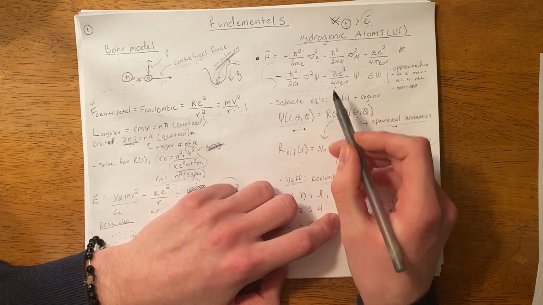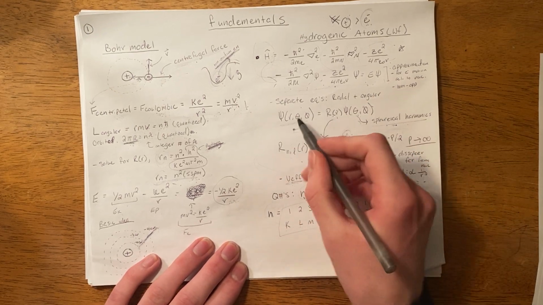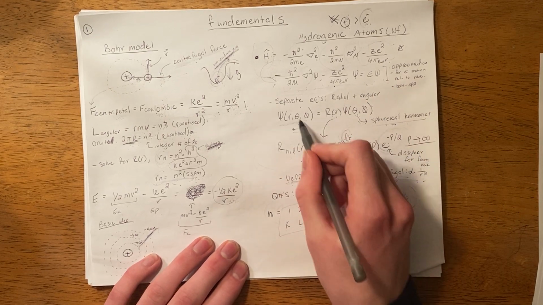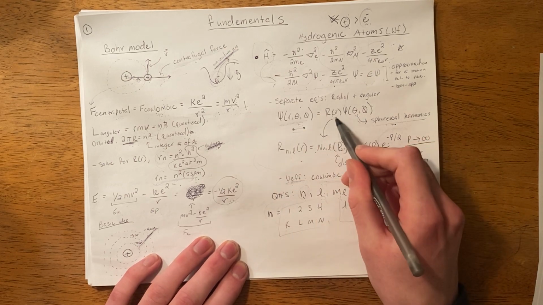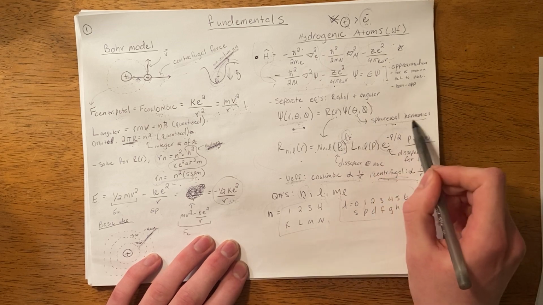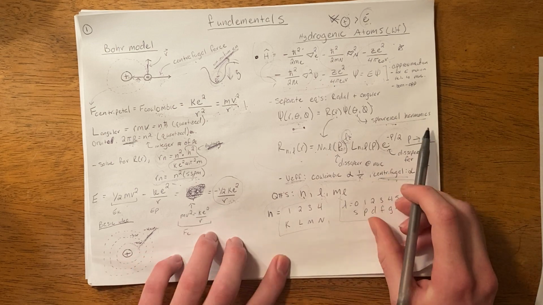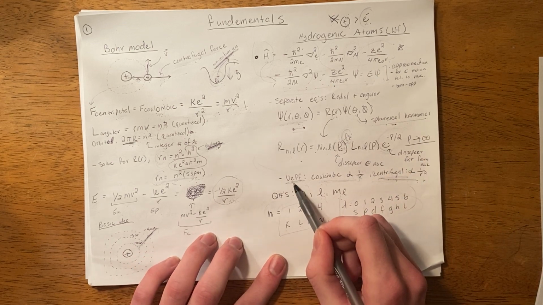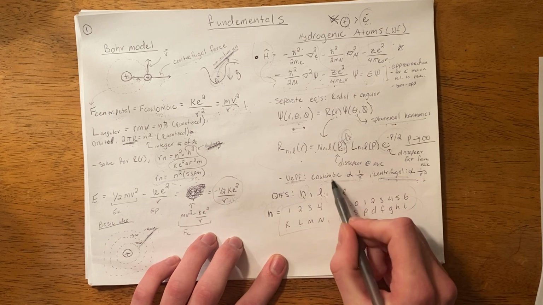So, furthermore, our wave functions that result from this operator are all in terms of spherical coordinates. So we have this wave function, which we can separate into an angular and radial wave function. Here we can deal with the angular wave function through spherical harmonics, and that just leaves us with our radial equation.